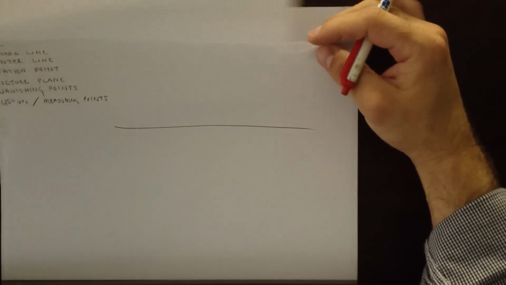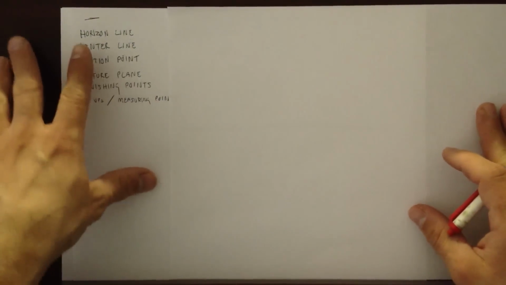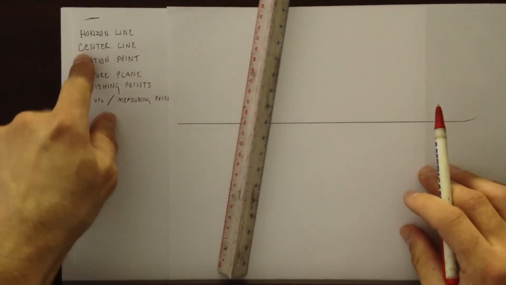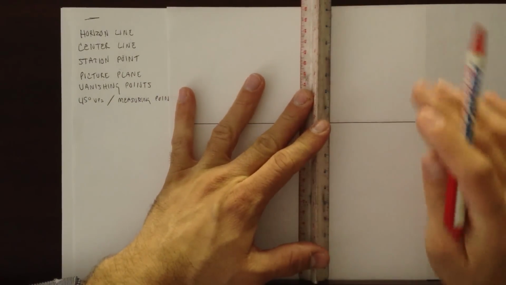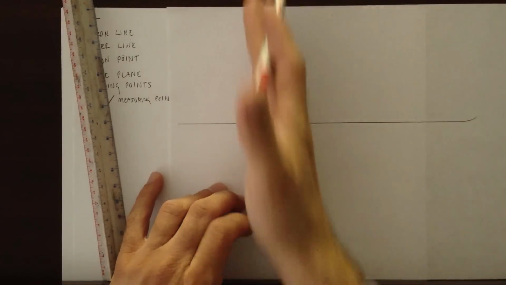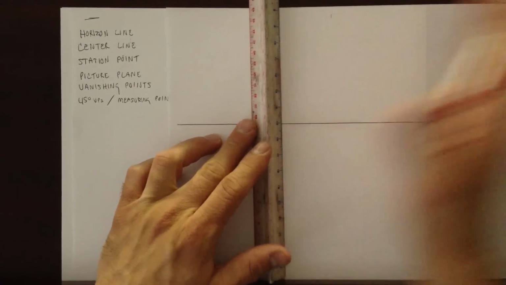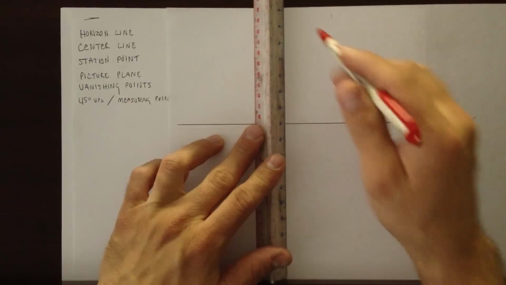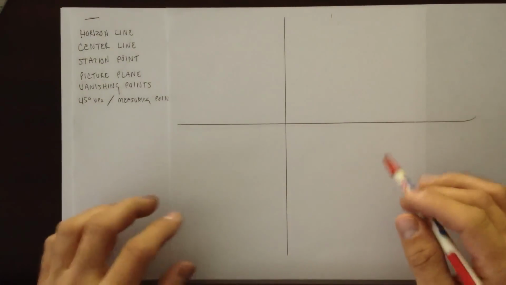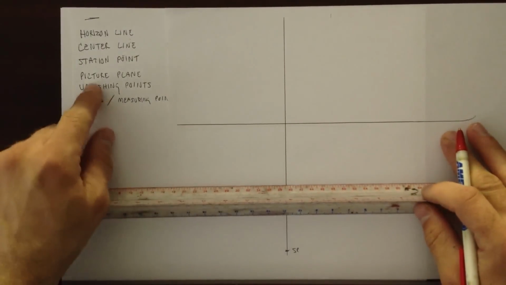All right, two-point angular perspective. Again, same process we're following. We're going to do the horizon line first, followed by the center line. And actually, when you do your two-point angular perspective, you probably want to put the center line kind of more to the left of your page or to the right, because your vanishing point is going to be kind of off-center, pretty far one way or the other. So in this case, I'll move the center line a little more to the left side of my page. So here's our center line, station point, wherever you want it. I'm just going to put it down here, and then create my picture plane.